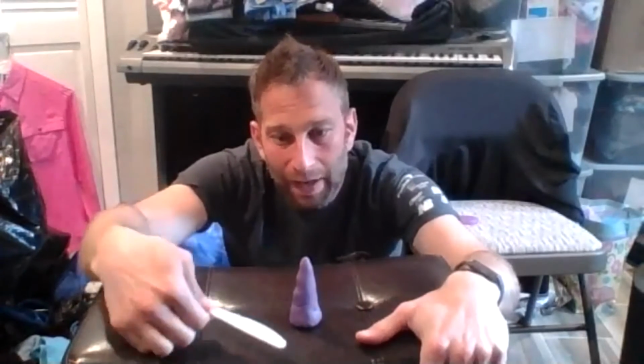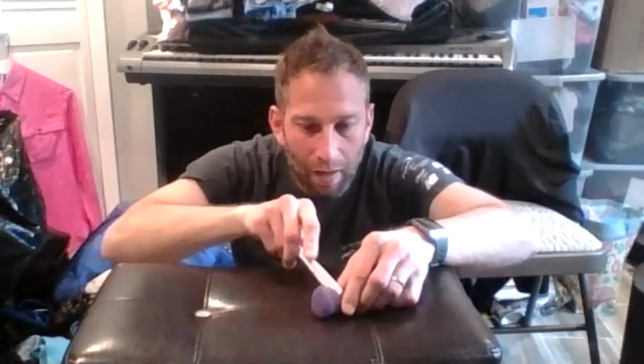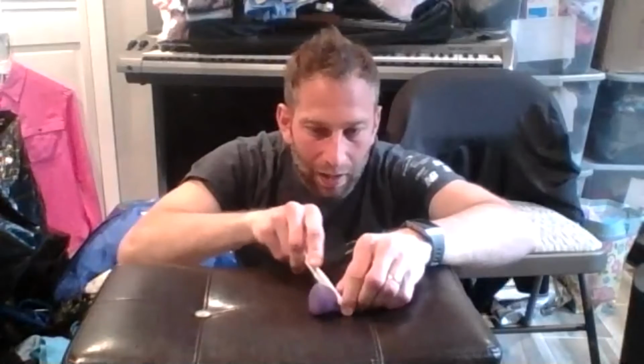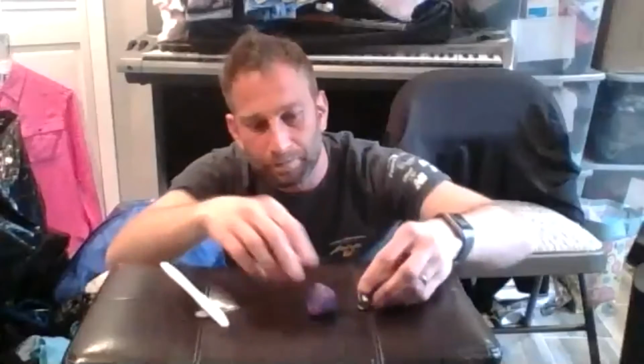All right, let's start by slicing it horizontally, parallel to the base. I want you to think about what shape it's going to be. Hopefully you have your guess. And when I cut it parallel to the base, when I cut it horizontally, I have a circle.